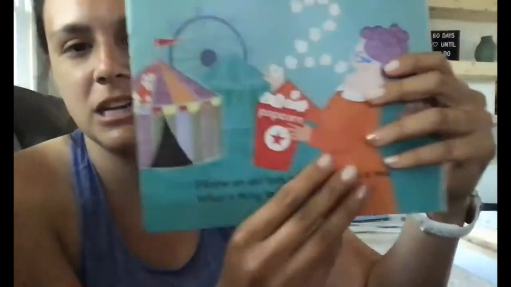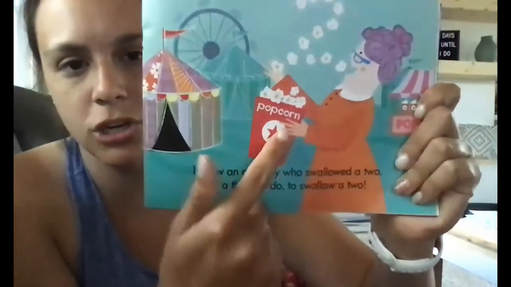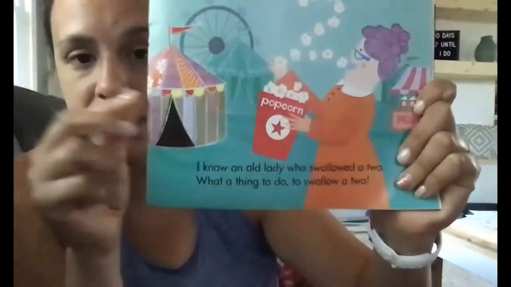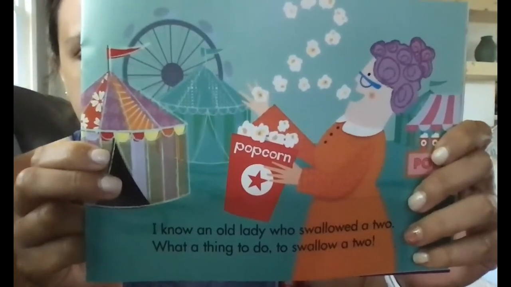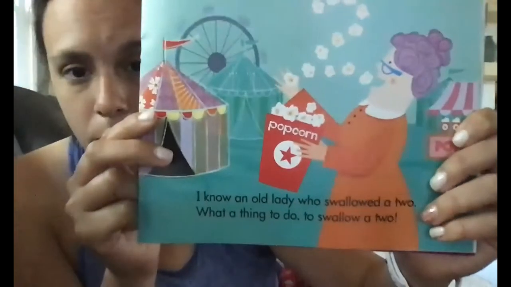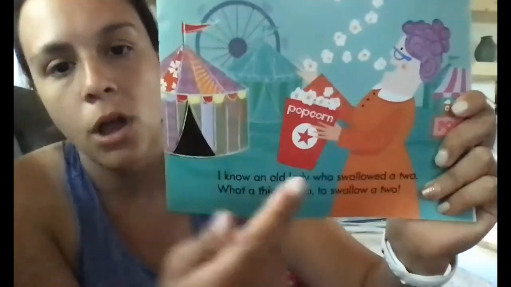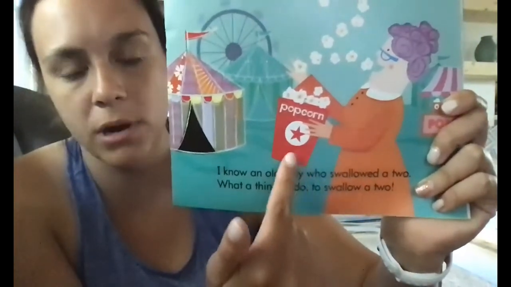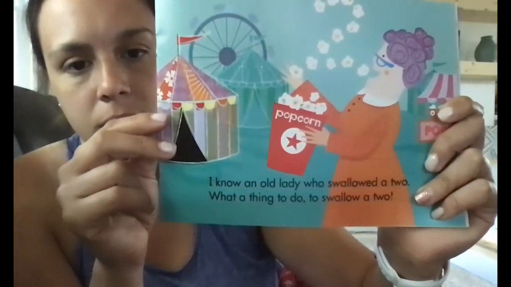Nice job. All right, let's take a look at this page. What is the little old lady eating in this picture? She's eating it, she's tossing it in her mouth, and she's holding it. What is that? Popcorn. You got it. So she's tossing popcorn. What color is the popcorn container? It's red. You got it.